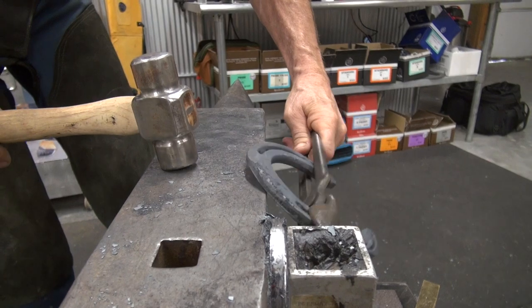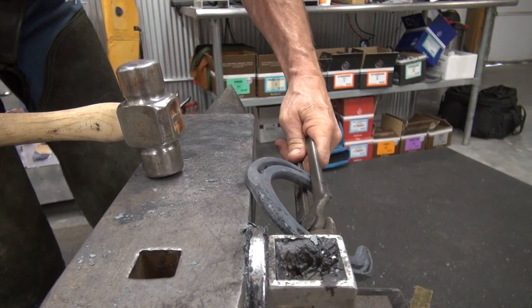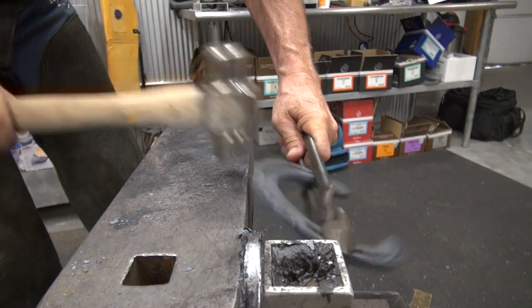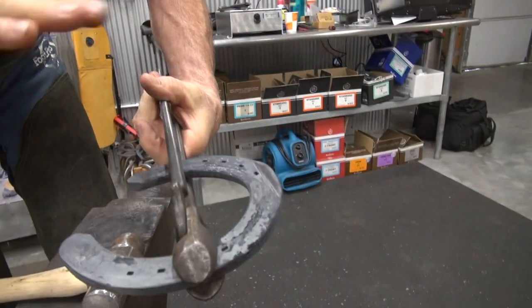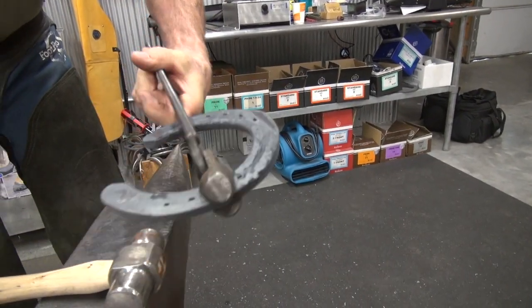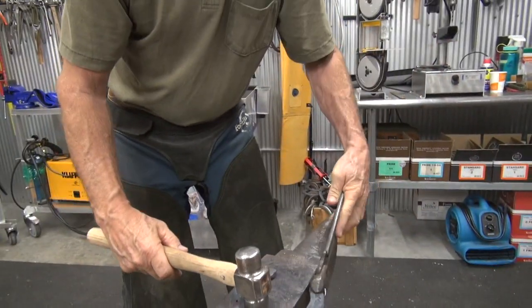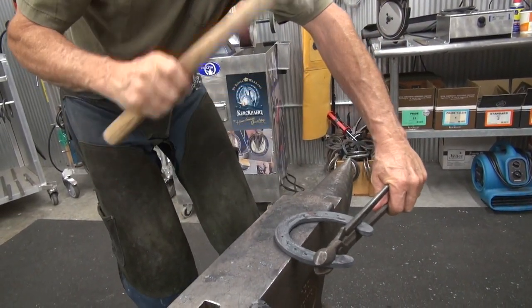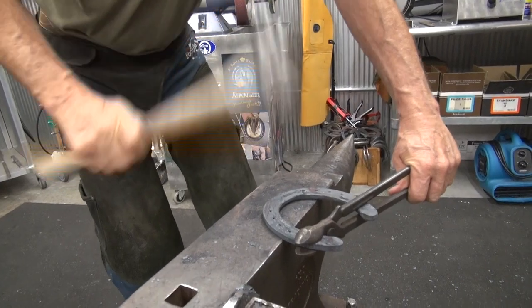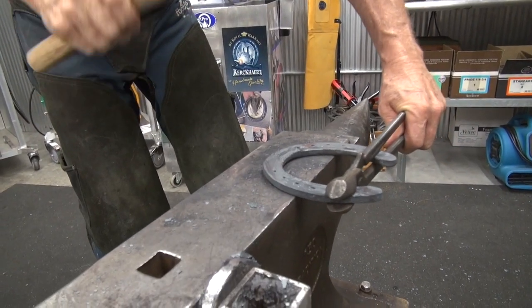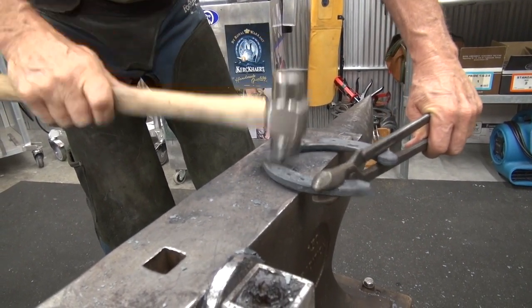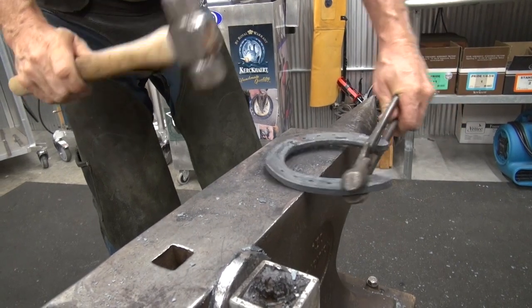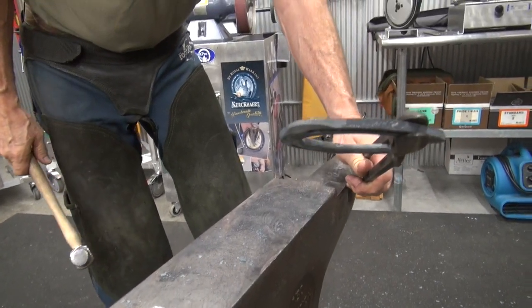It's easy to go too far. Let's not go too far. All I'm doing is cleaning up that backside. And if our shoe has bellied out on us, I'll come behind it and just knock down the inside width of web so that we don't have any sole pressure. That's all. It doesn't take much.